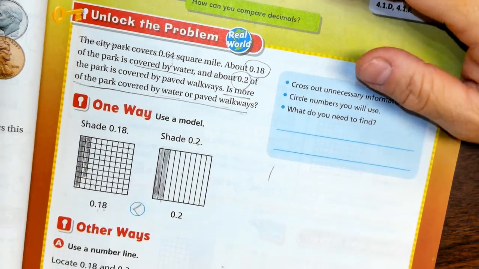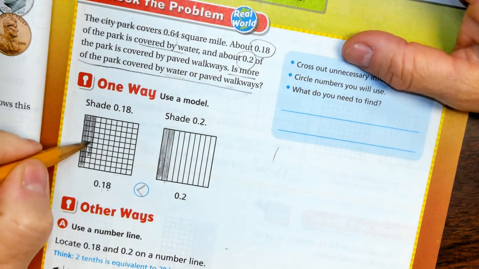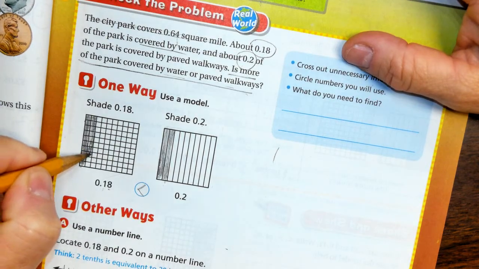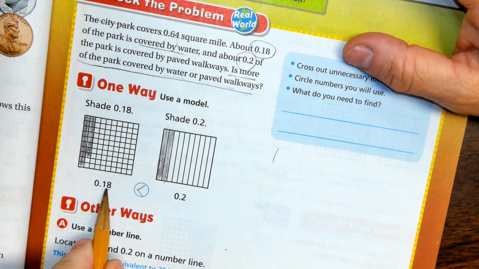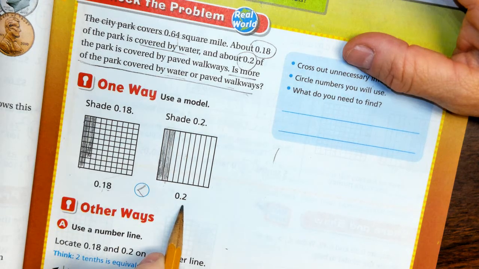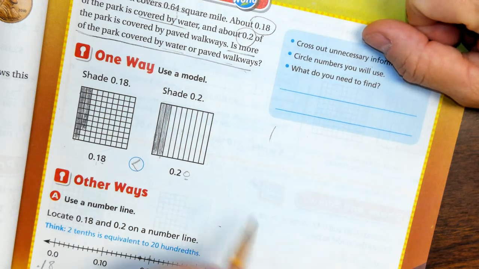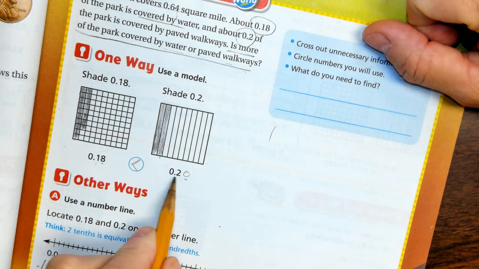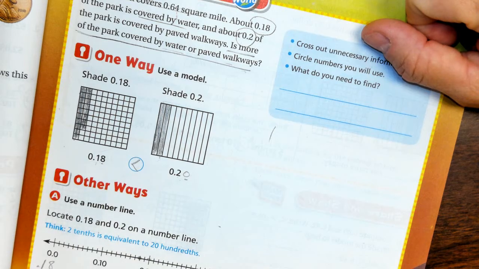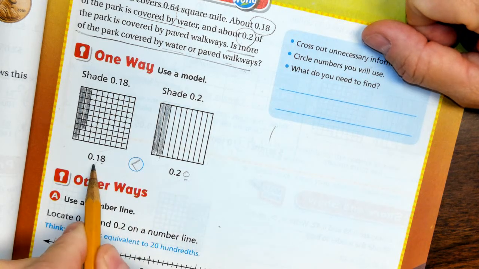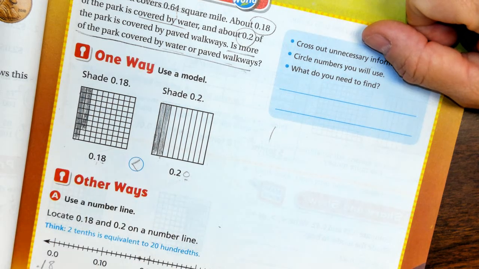And if I have 2 of them, I would shade 2 of them. Okay. So here we can see with a picture form that 18 hundredths is smaller than 2/10. Okay. Just like there's nothing in the hundredths place. But now you can see that the 20 is bigger than the 18. If you have 20 hundredths, it's larger than 18 hundredths.